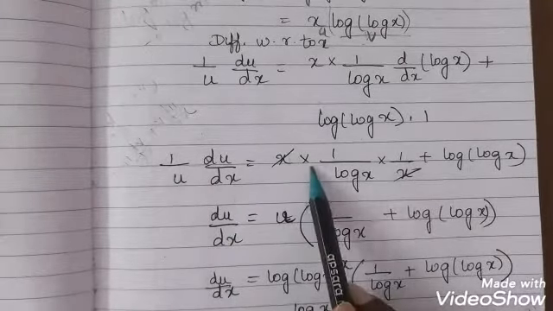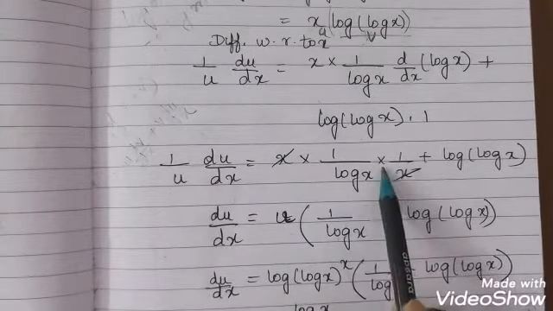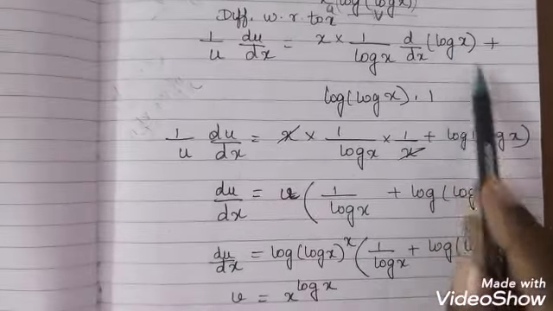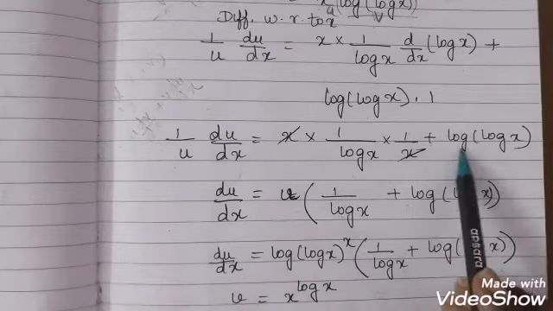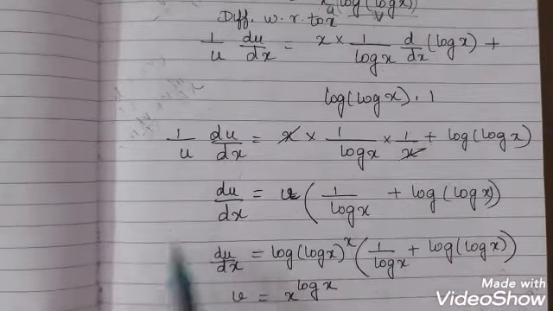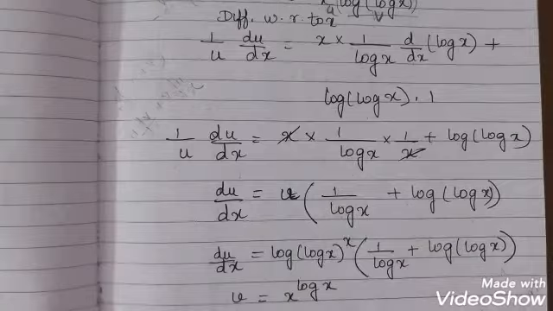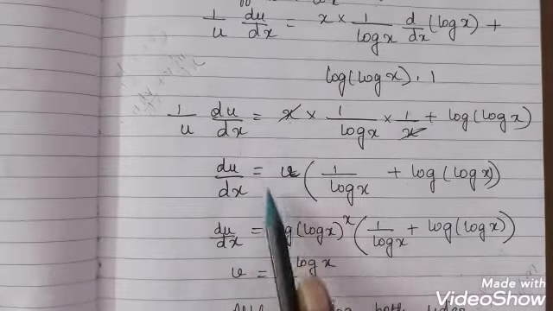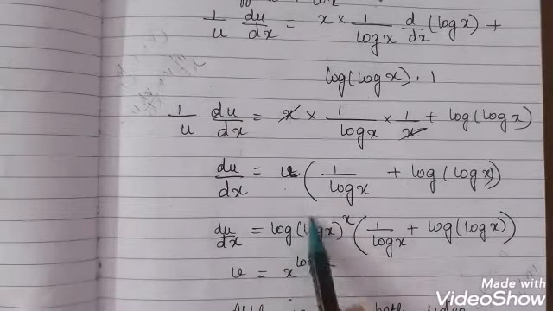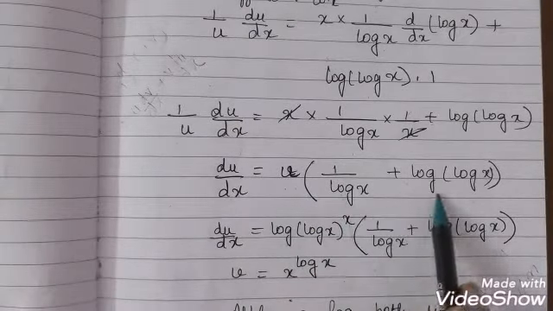So you have it as 1 by u into du by dx. Now it is x into 1 by log x into differentiation of log x. What is differentiation of log x? It's nothing but 1 by x, plus log of log x. This is what you have here. So your x and x get cancelled here. So you're left with du by dx is equal to, when you cross multiply, u into 1 by log x plus log of log x.